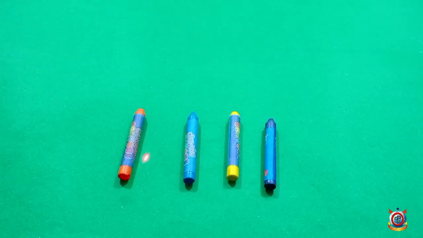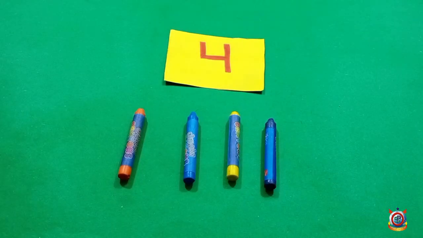Okay student, look here. What is this? Yes, very good. These are crayons. Can you count with me? 1, 2, 3, 4. Yes, very good. There are 4 crayons. This is 4 and there are 4 crayons. बच्चों अभी हम 4 के बारे में पढ़ रहे हैं. ठीक है, कौन से नंबर के बारे में पढ़ रहे हैं?